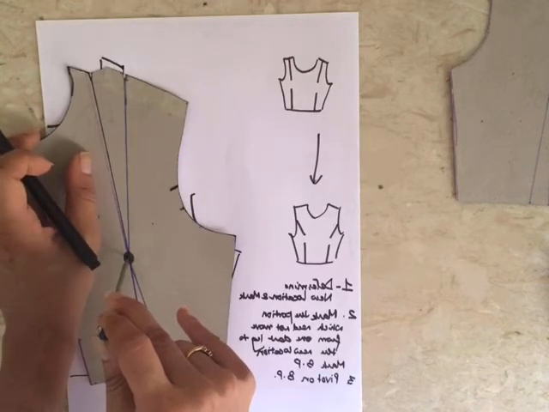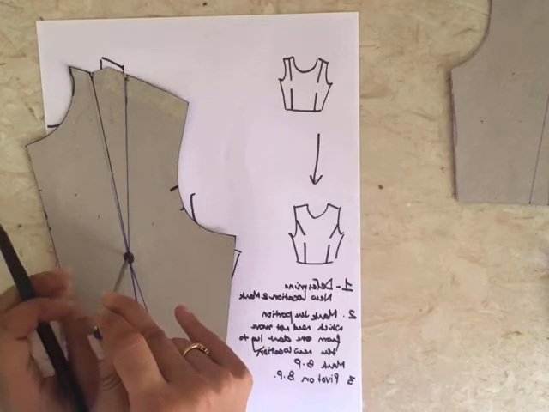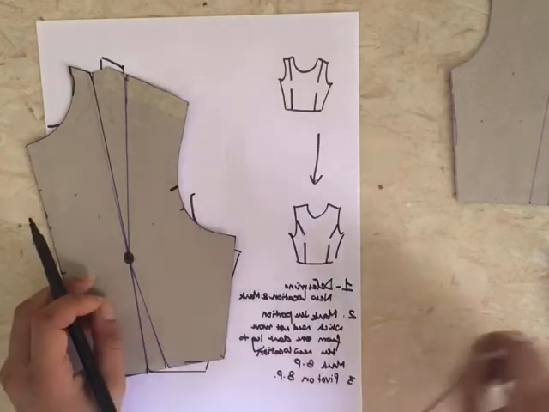This is how I'm going to rotate it. Okay, so this is my next step.